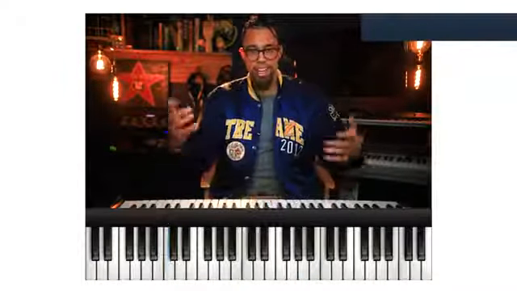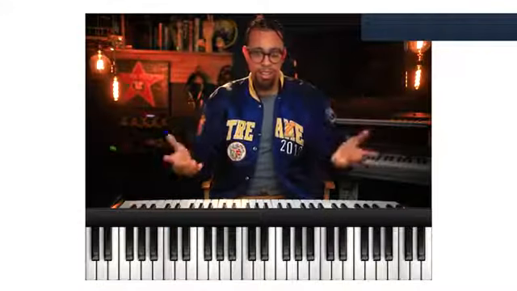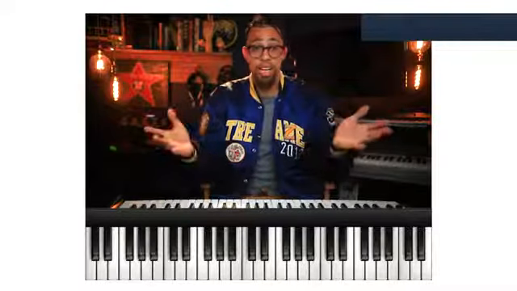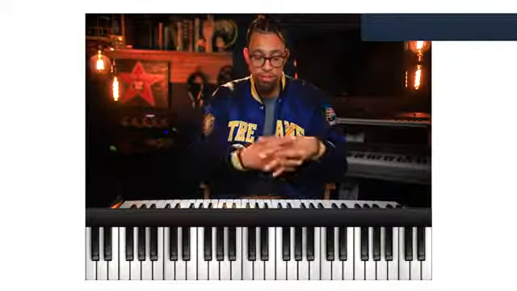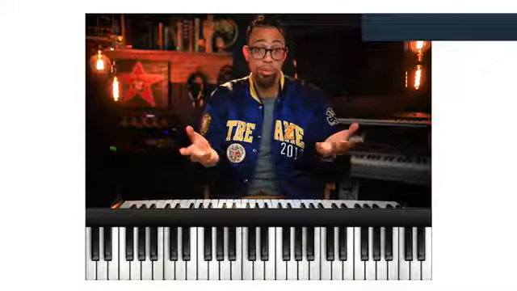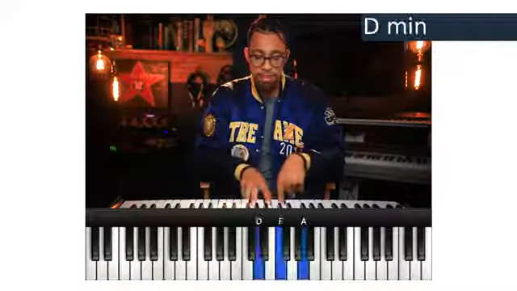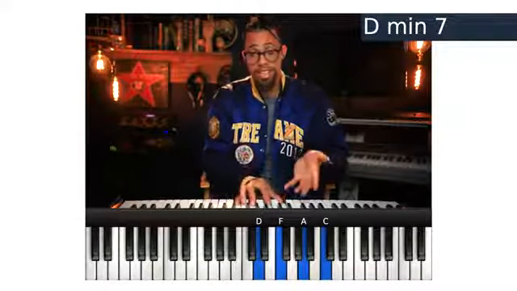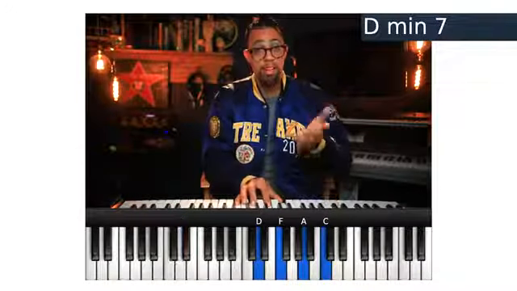Now it sounds kind of blocky and basic, and how can we make this more complicated? Well, for gospel, you can add a 7th. You can always add a 7th in gospel or jazz to make something sound more full. So let's add the 7th to the first chord in our 2-5-1. We start on a D minor, we're going to add our 7th tone, which is a C. So this is a D minor 7. And it already sounds a little better.